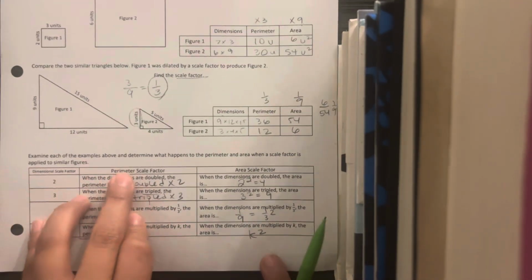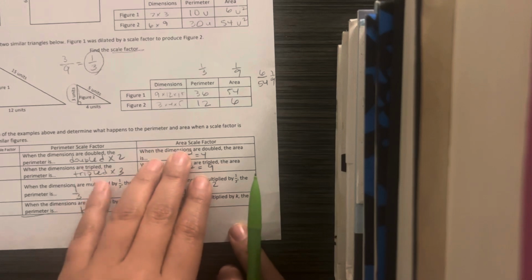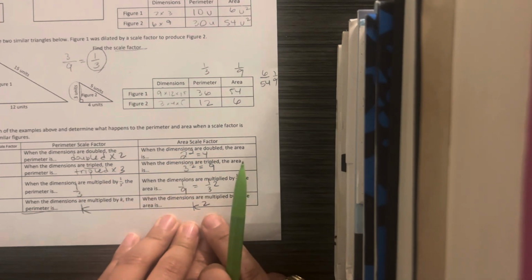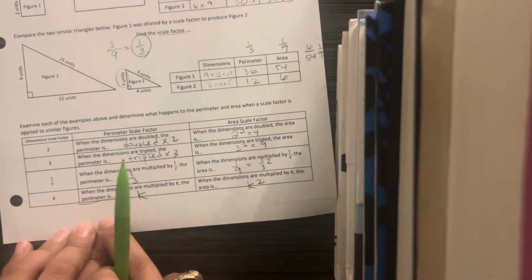So the takeaway from this entire lesson, as overwhelming as it may be, is if it's talking about perimeter, it's just the scale factor that's being multiplied. If it's area that it's talking about, it's the scale factor squared. So perimeter is scale factor, whatever it is, versus area is scale factor squared.